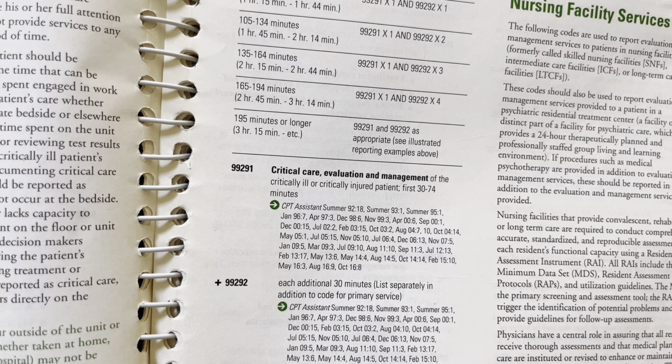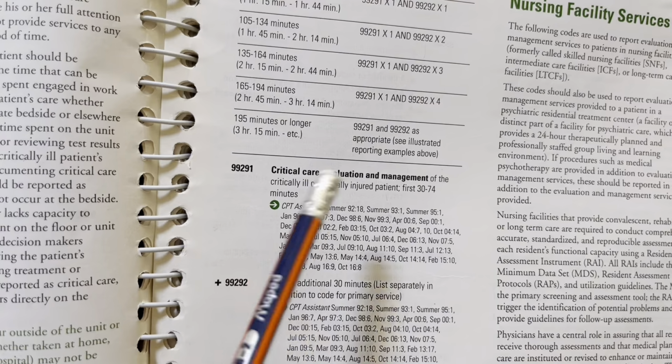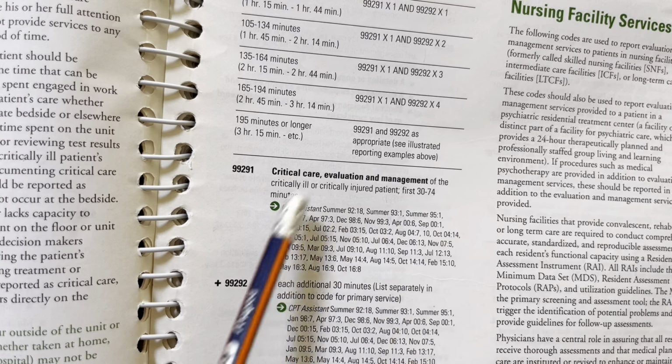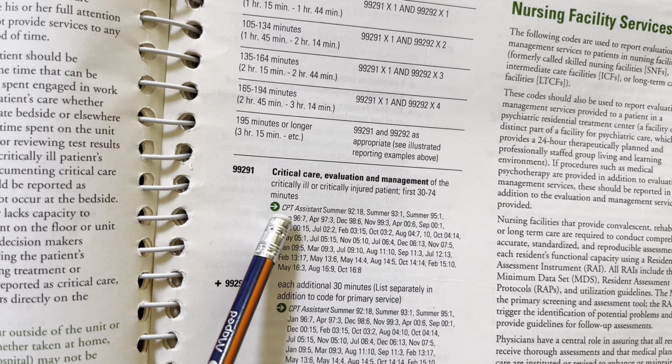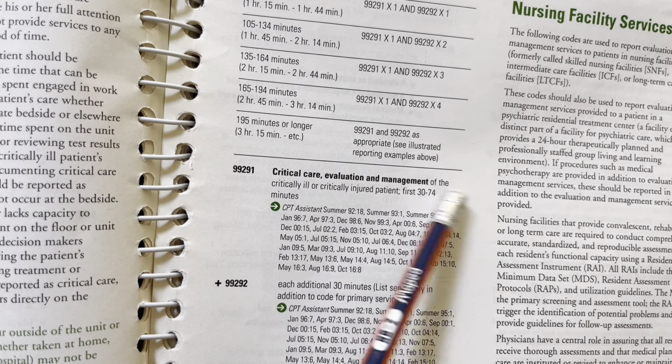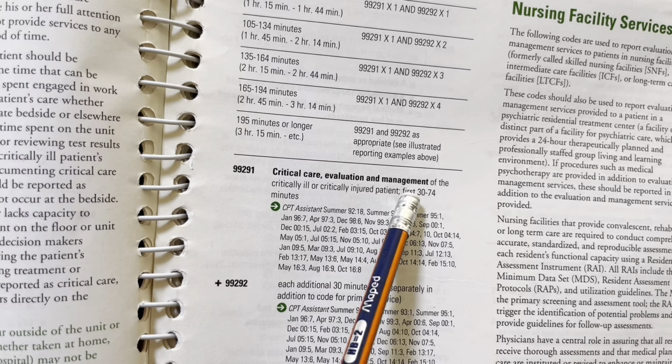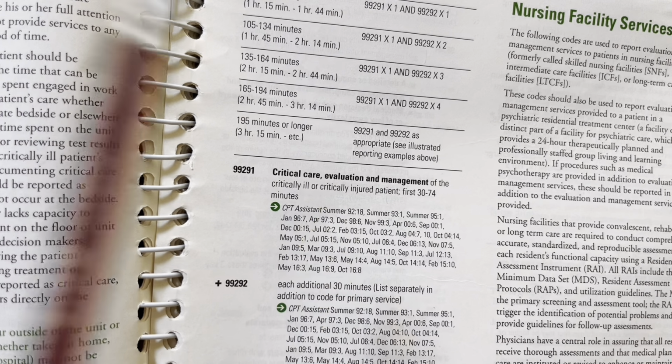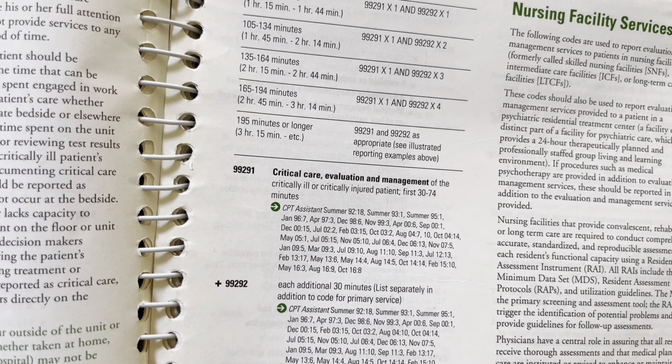Here the first option, 99291, represents critical care. This is a critical care question, right? The emergency room physician performs critical care for 45 minutes. So what is the 99291 code? 30 to 74 minutes. So it can come under this code because the duration is 45 minutes. Okay. Still, let's look into option B.